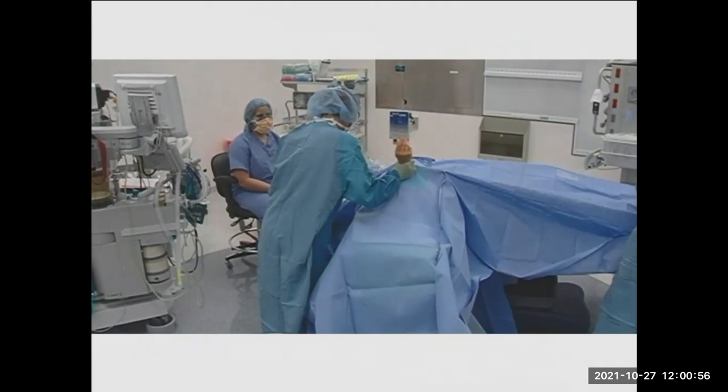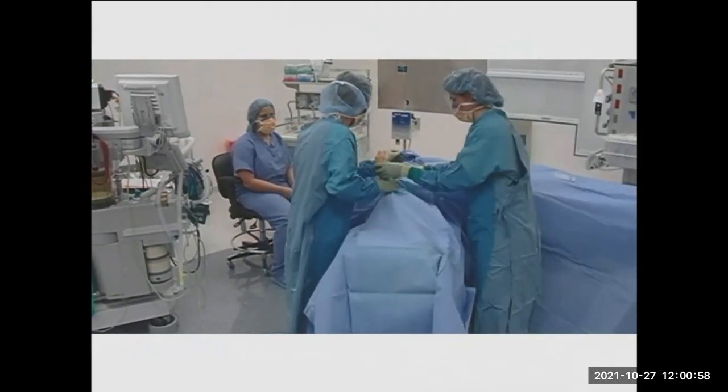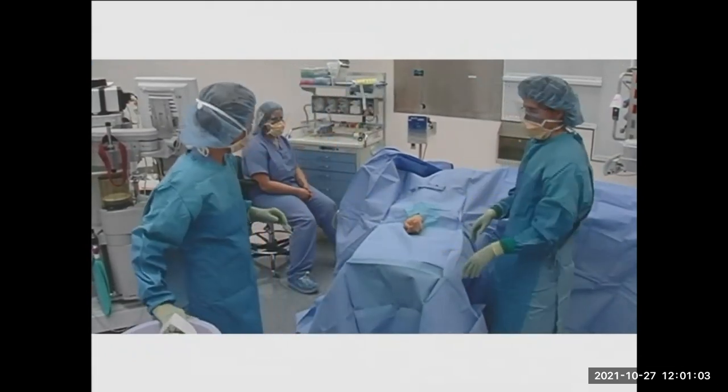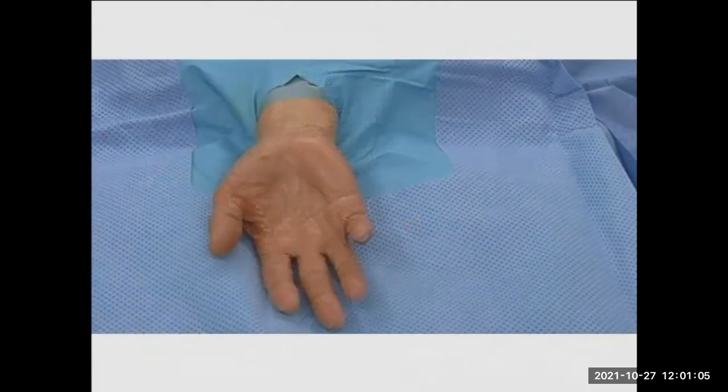Grasp the patient's hand and slide the drape over the limb. Unfold the drape over the armboard and extend the body portion over the patient, making sure to keep your gloves protected with a cuff.